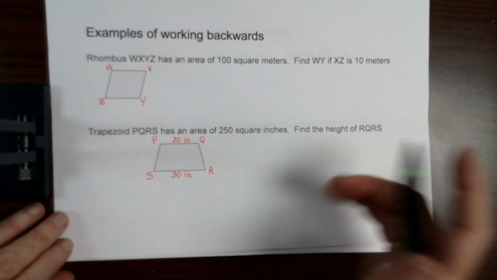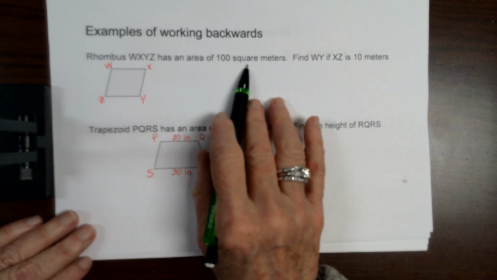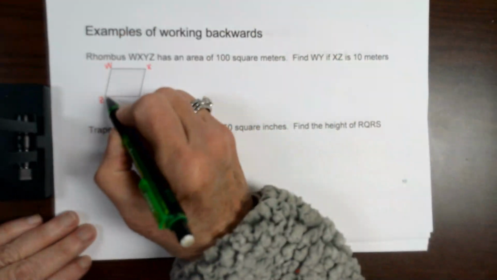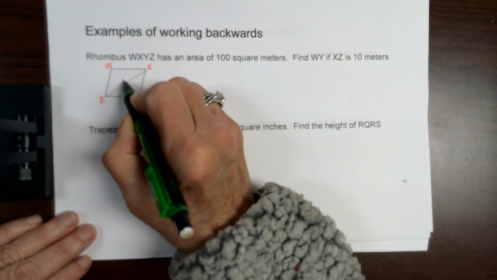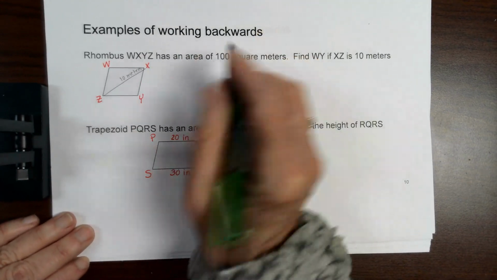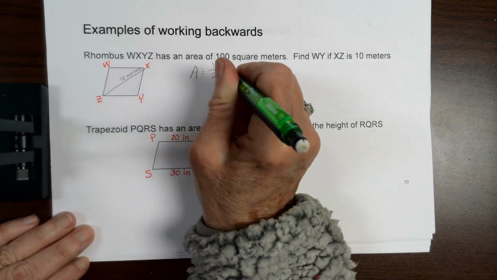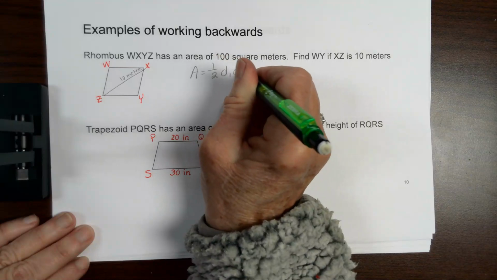All right, sometimes you have to work backwards. And so they give you the answer. They give me that the area is equal to 100 square meters. They also tell me that x to z is equal to 10 meters. Okay? So if you think about the formula, this is a rhombus.